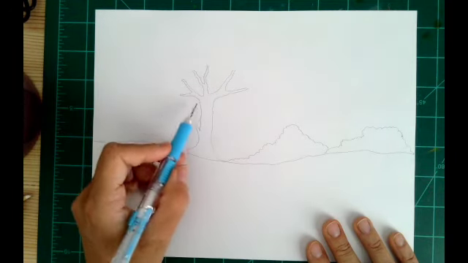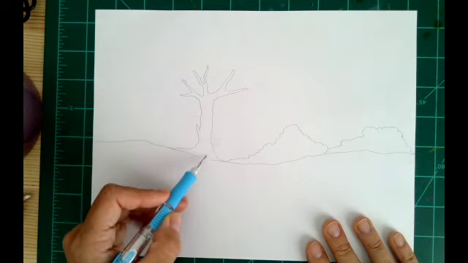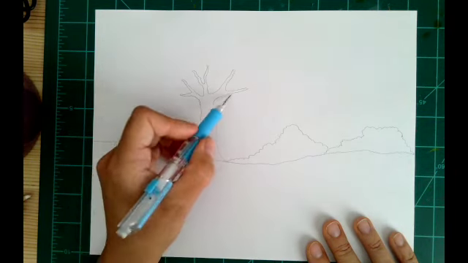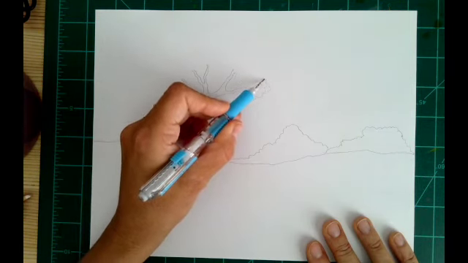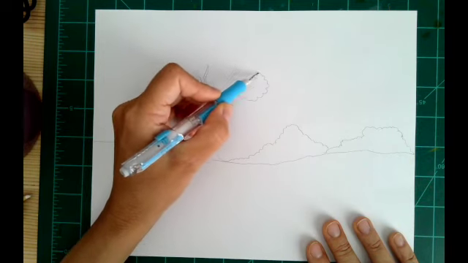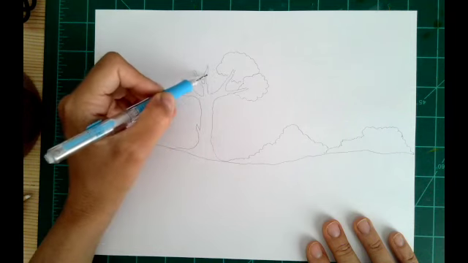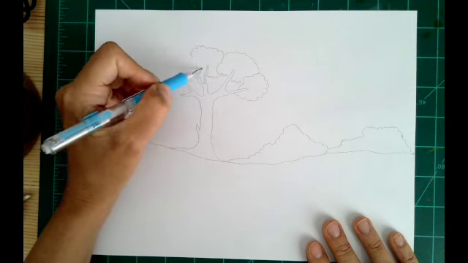So here you see, I just created a few branches for my students, like the beginner. Go very slow, control your hand. And then here you can add just the outlines. Remember, we don't do every single leaf. We just do the outlines of the things that we want, the details that we want to add. Pretend that you're doing clouds once again.